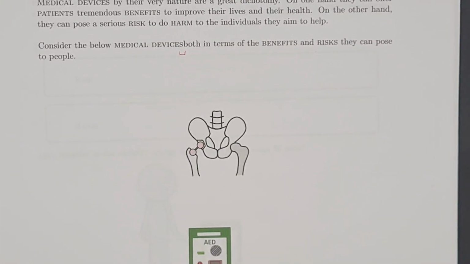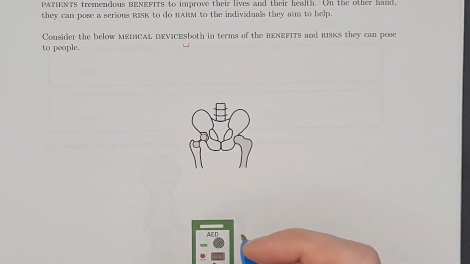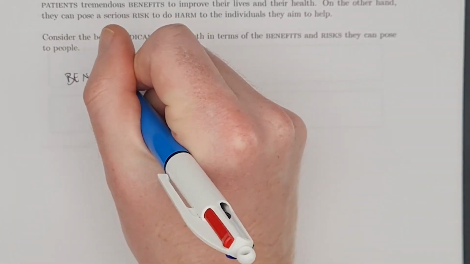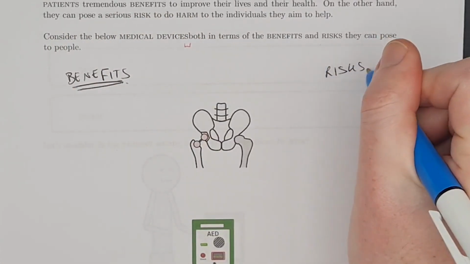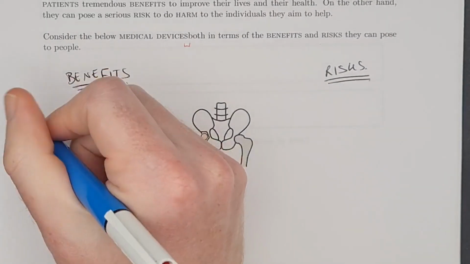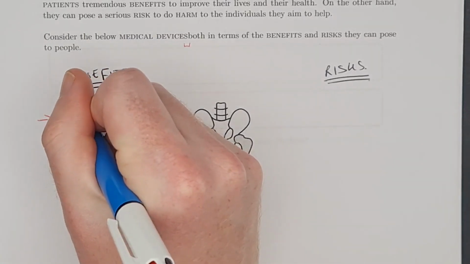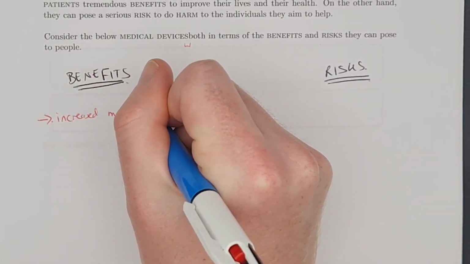can pose to people. And the first one that we look at here is meant to be a hip implant. And on the left hand side, we'll put benefits, and on the right hand side, we'll consider just risks. So when we think of hip implants, there are, of course, some tremendous benefits that can be offered to patients. The first one is increased mobility.